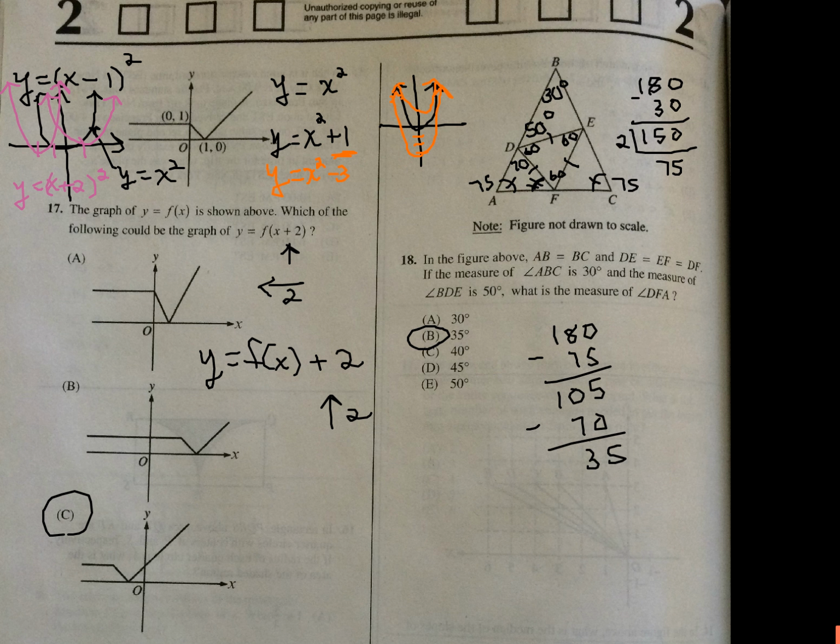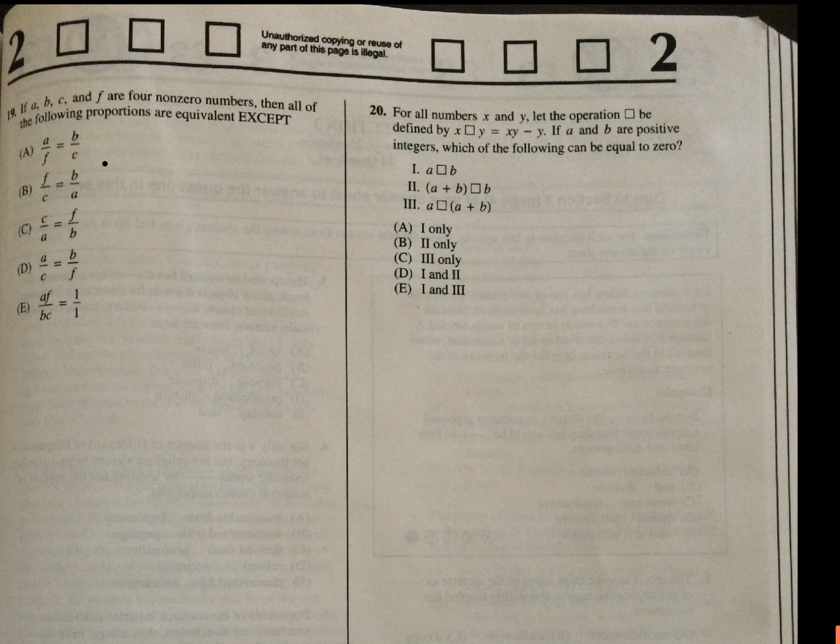All right, now we're on the final board. A, B, C, and F are 4 non-zero numbers. Then all the following proportions are equivalent except. How do you tell if the proportions are equivalent? You cross multiply. So you get AC equals BF. We're going to keep crossing. AF equals CB. Okay, these 2 are not the same, but we don't know who is the wrong one.